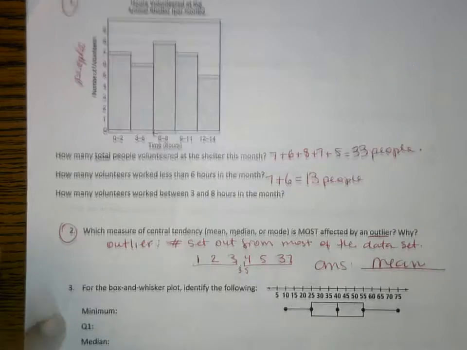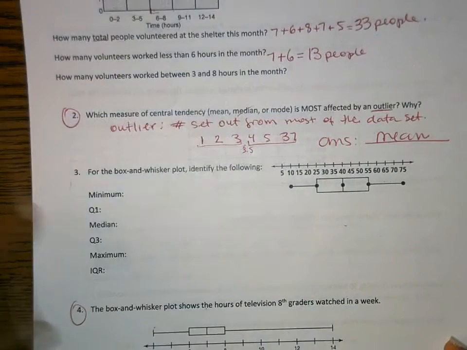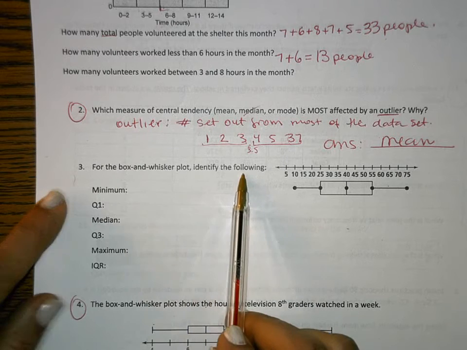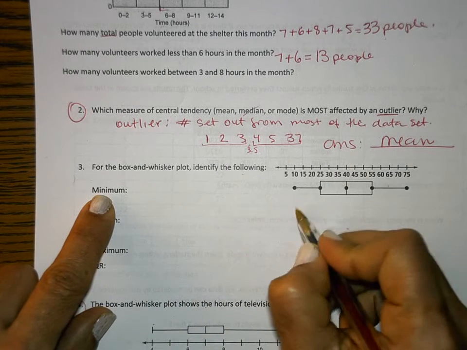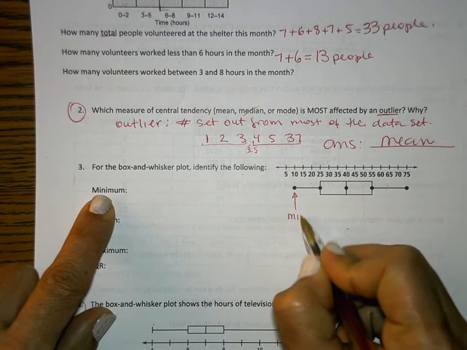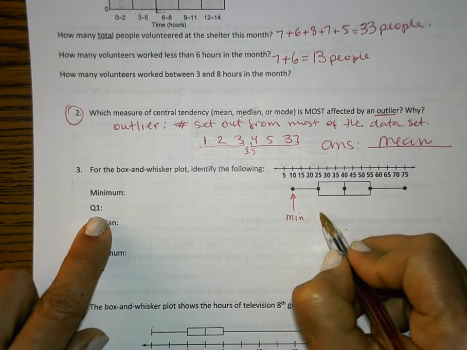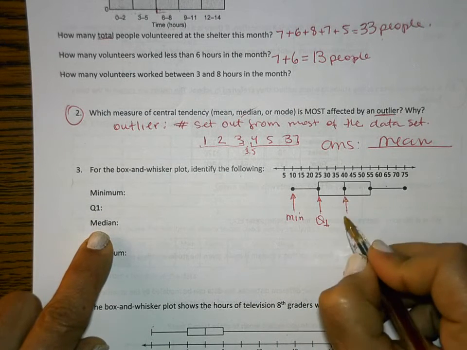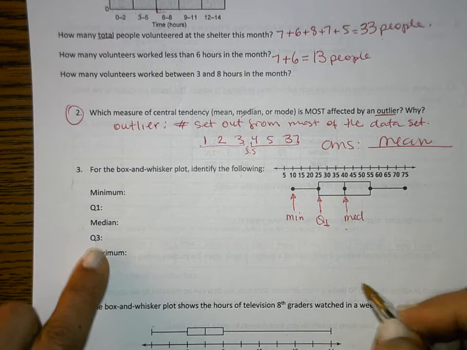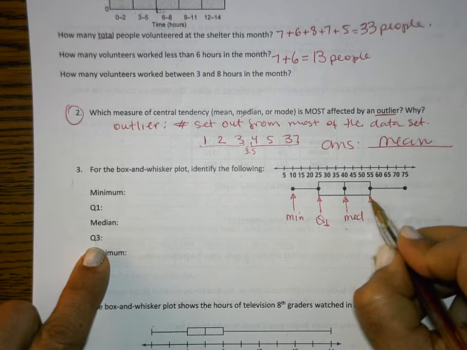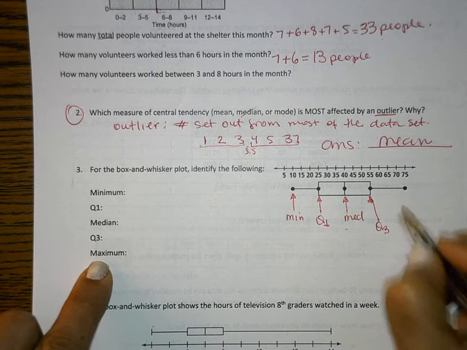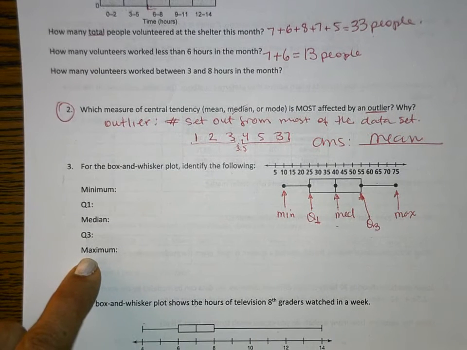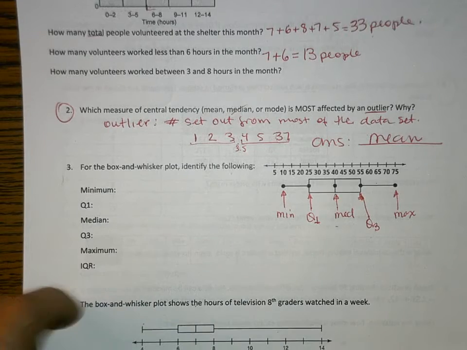All right, number 3 here. Number 3 says, for the box and whisker plot, identify the following. What is the minimum? Well, the minimum is this value right here. What is quartile 1? It is the bottom of the box. That's my quartile 1. The median is the middle of the box. That's my median. Quartile 3 is this value right there, the top of the box. And my maximum is this number right here. So I'll let you get those values by yourself and put them here.